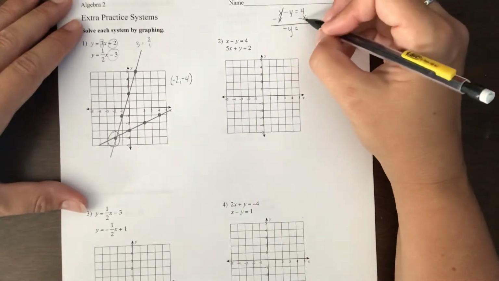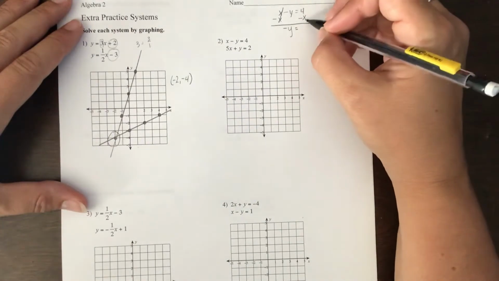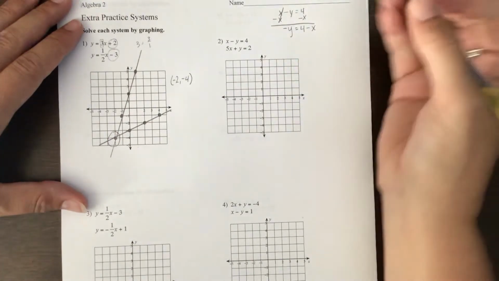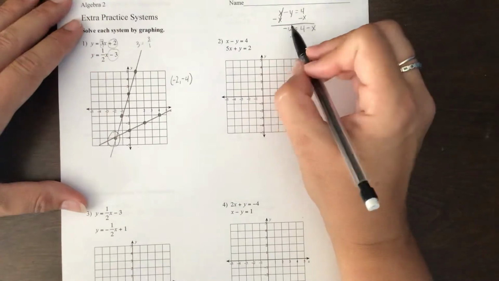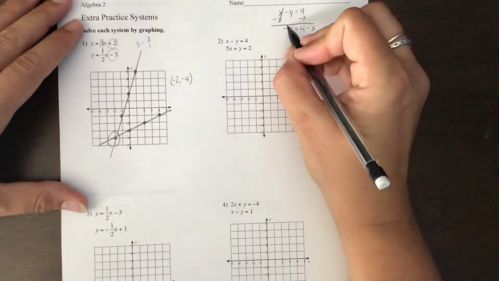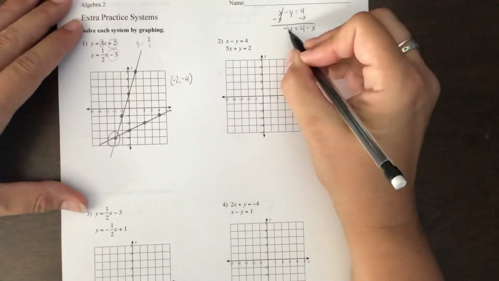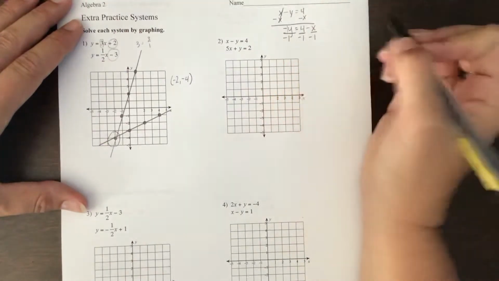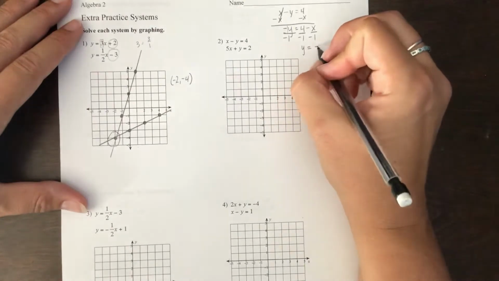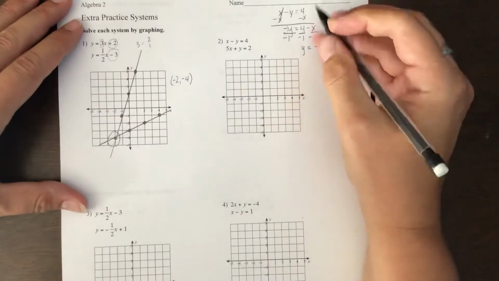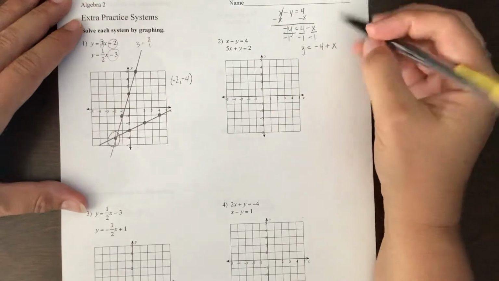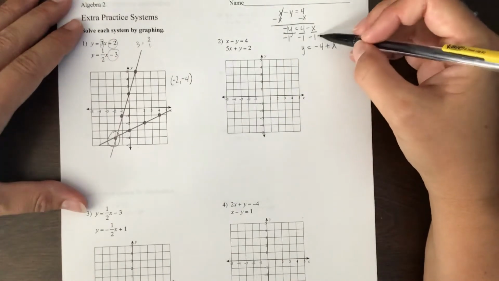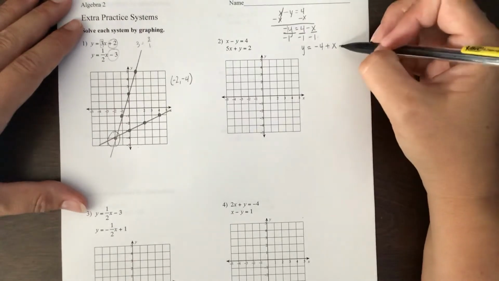And I cannot combine these because this does not have a letter and this is a letter. So we cannot combine this. So it's just 4 minus x. Now we can never leave a negative with our y. So you got to imagine that there's really a 1 there. It's really negative 1 times y. So then we're going to divide everything by negative 1. And we get y equals negative 4 plus x. Because negative divided by a negative makes a positive. And x over 1, or x divided by anything divided by 1, is just going to be that thing.